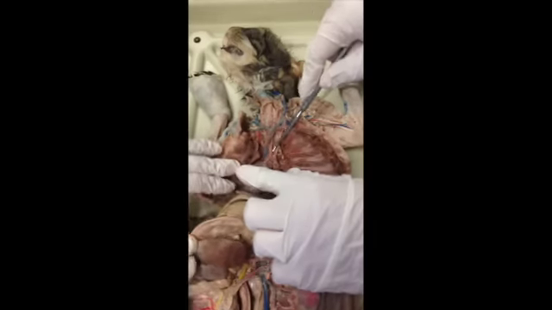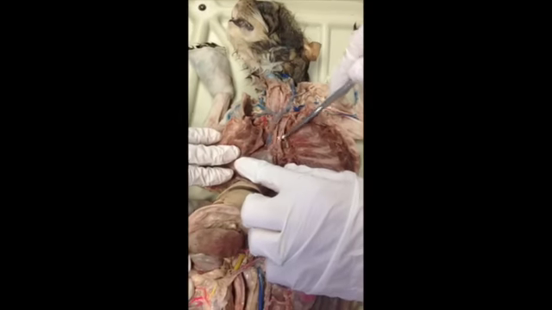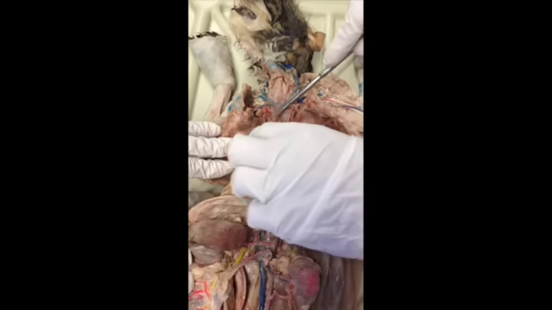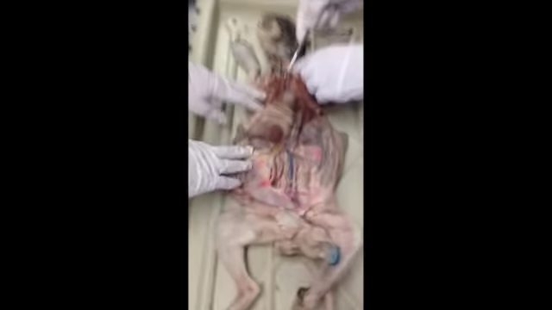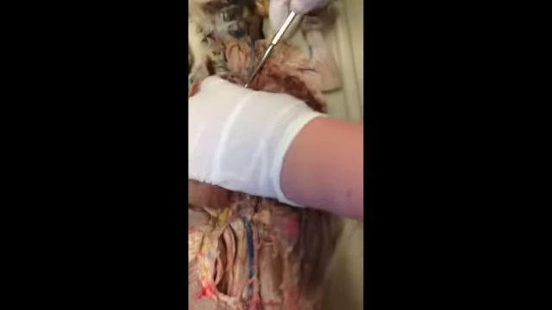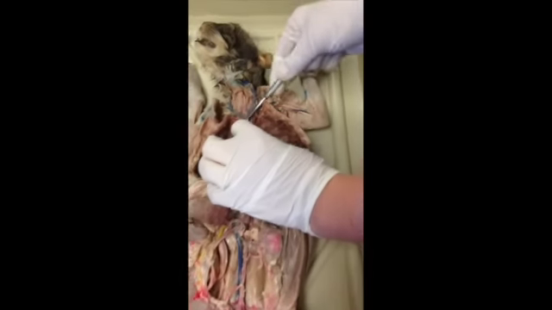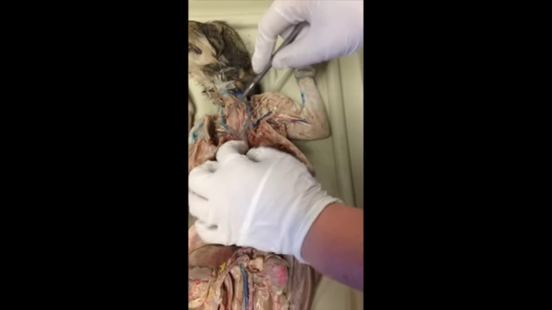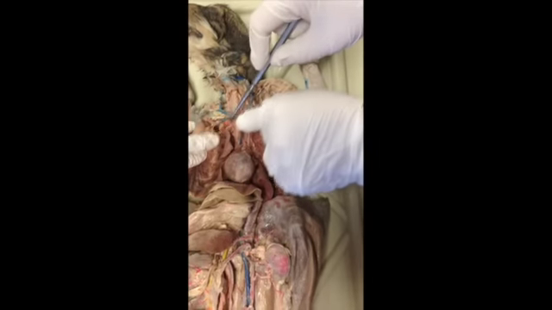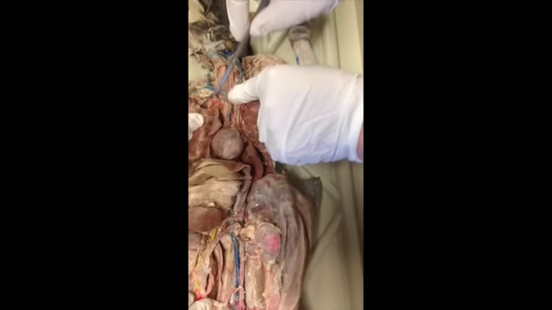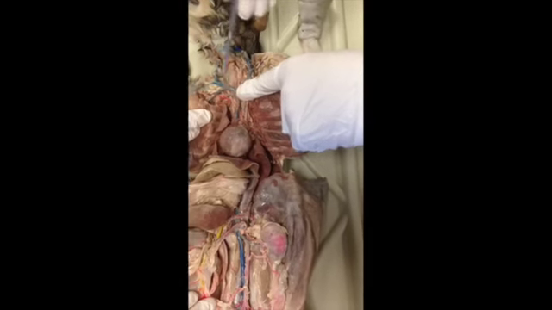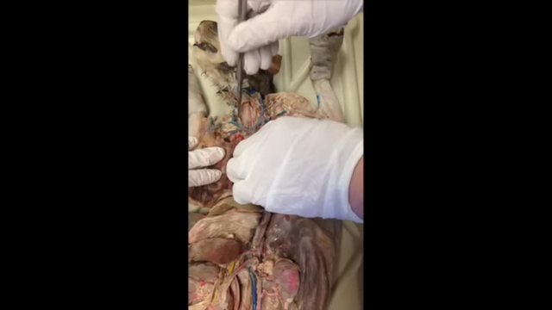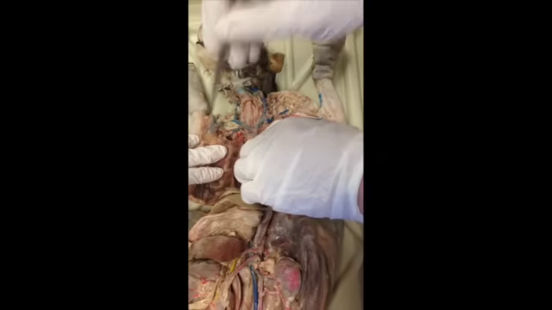Coming off the arch, we've got a brachiocephalic trunk and our left subclavian. Okay, and beneath this vena cava, the brachiocephalic trunk branches into common carotids. We've got left and right, and ours is a little different. The subclavian branches a little higher than normal. That's kind of a genetic anomaly in this cat. But coming off of the brachiocephalic trunk, you usually find the common carotids and the right subclavian.